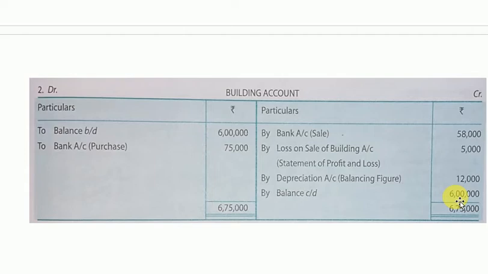Now the first adjustment was saying the building was purchased for rupees 75,000. So the purchase of building has an entry: building account debit to bank account. So that is why it will come on the debit side, because the entry is building account debit to bank account. So purchase is coming here 75,000.